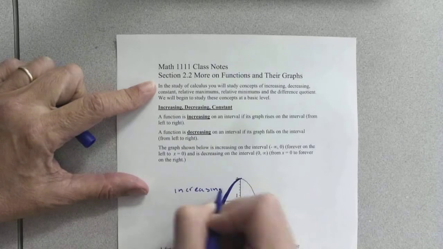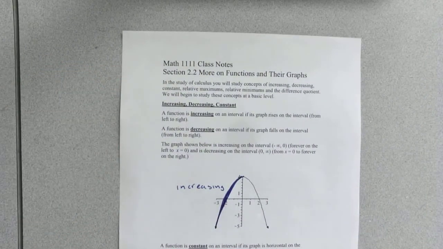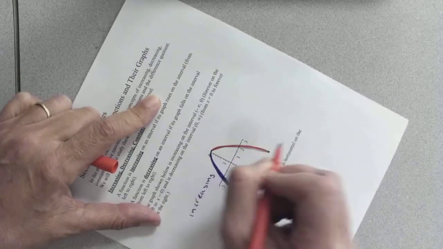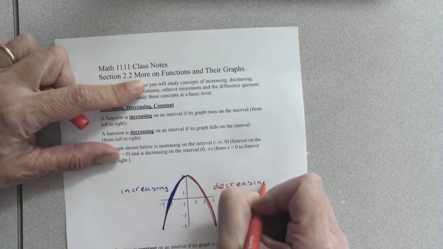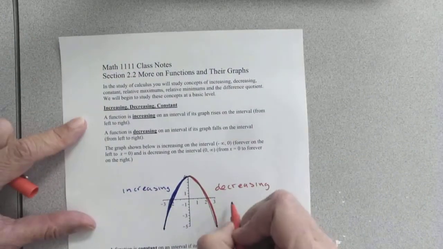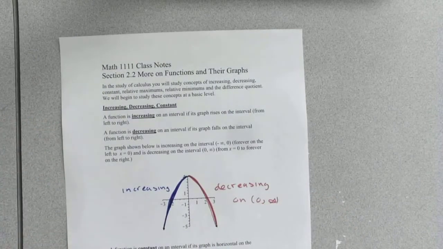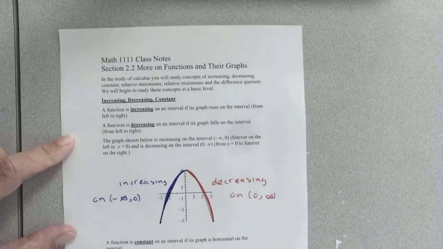And it's decreasing over there. So decreasing on 0 to infinity, increasing on negative infinity to 0.